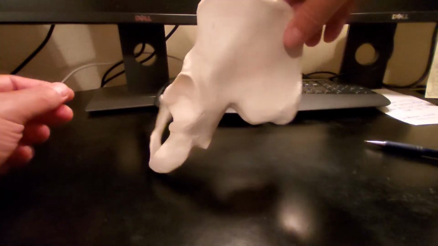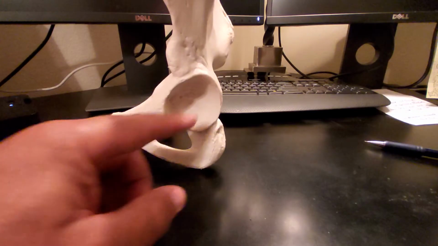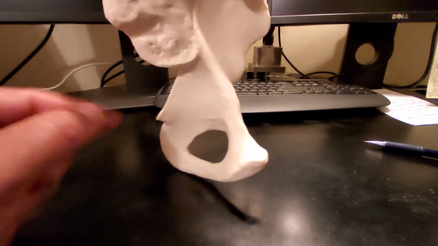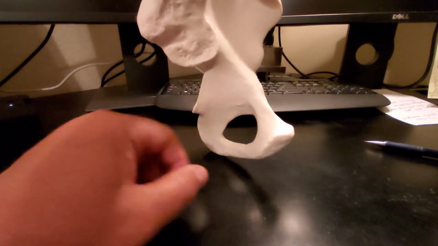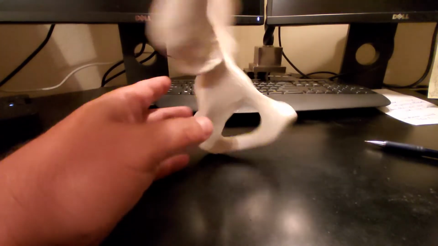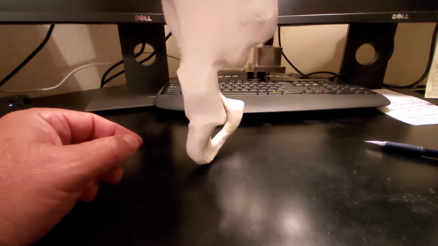That's anterior. This would be a left. It's the lateral side. We'll receive the head of the femur. The medial side, you can see the auricular surface will articulate with the sacrum. Pubis in the front. This is a left coxal bone.